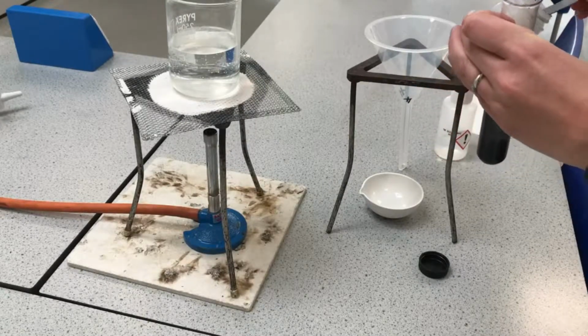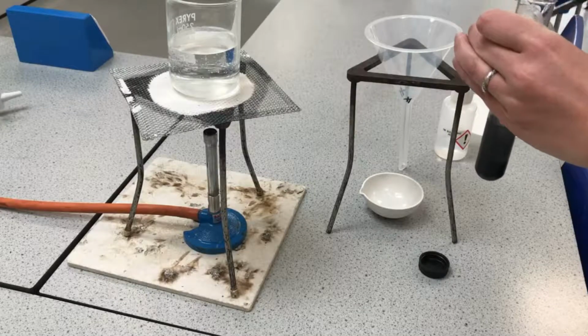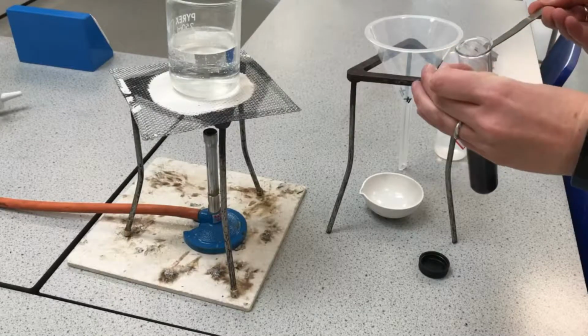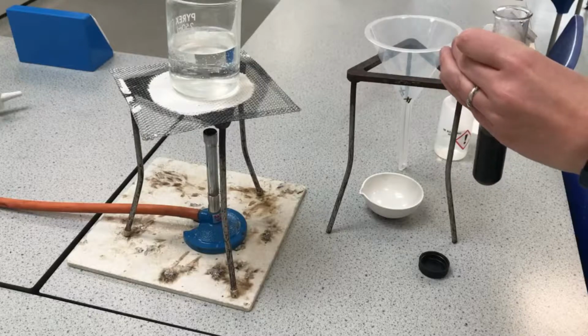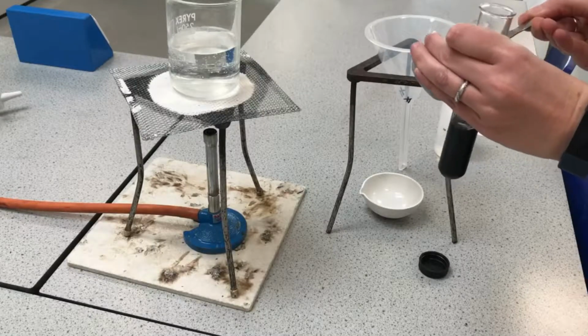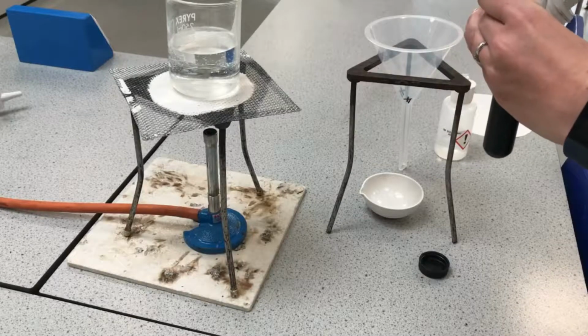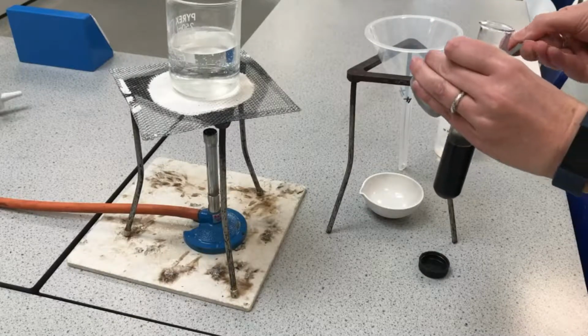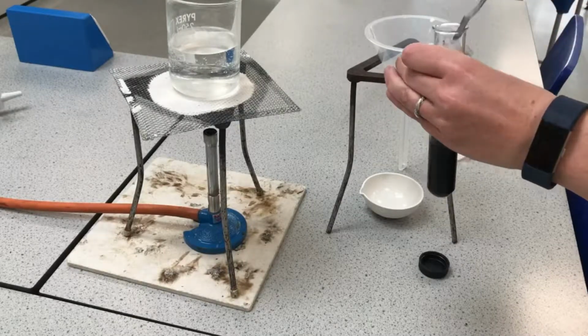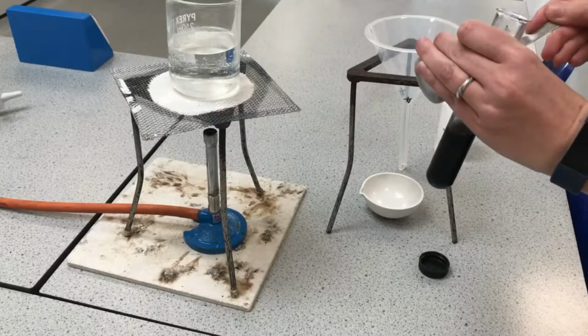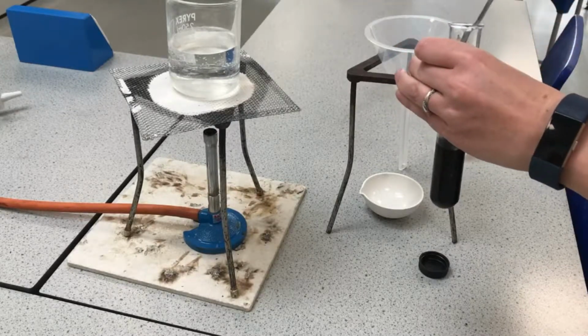The point of that is to do with limiting reactants, okay? We want to make sure that all of the acid reacts with the copper oxide. So we put in too much copper oxide, and then later on we're going to remove the copper oxide that has not reacted, okay? We say we're putting in excess copper oxide.